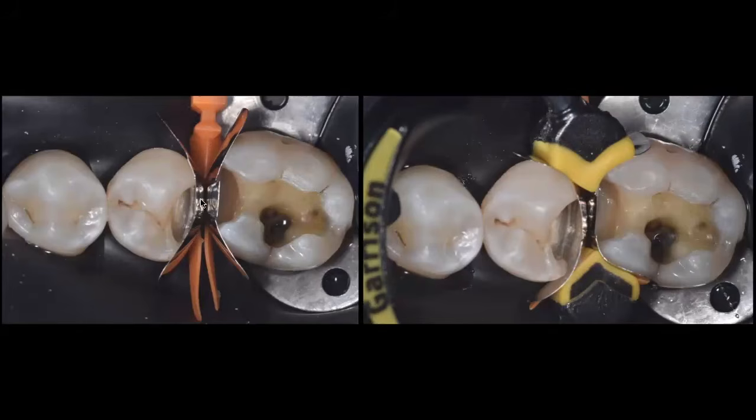Now you can see that this medium quad wedge works very well with this quad matrix ring. The quad matrix ring is either blue or yellow. The blue is a shorter one, the yellow is a taller one. The reason why I chose the yellow is that I have very wide and deep proximal boxes, so I want more of this rubber tip surrounding my band, so that I can recreate the ideal shape of these proximal buccal and lingual embrasures.